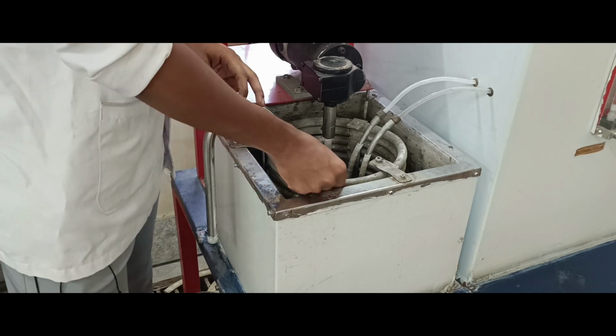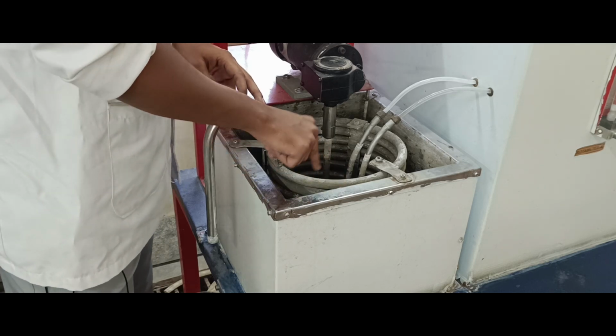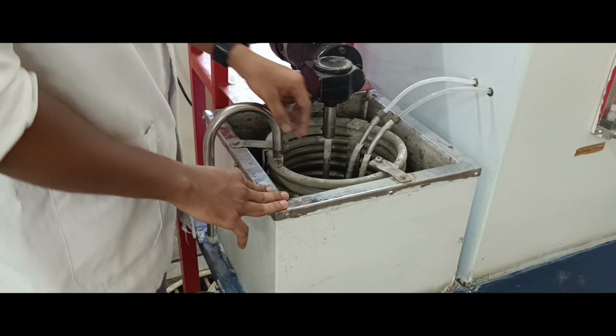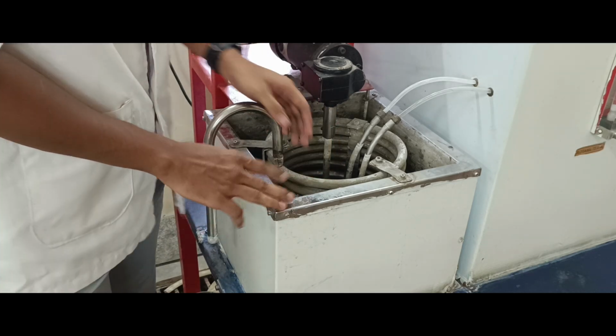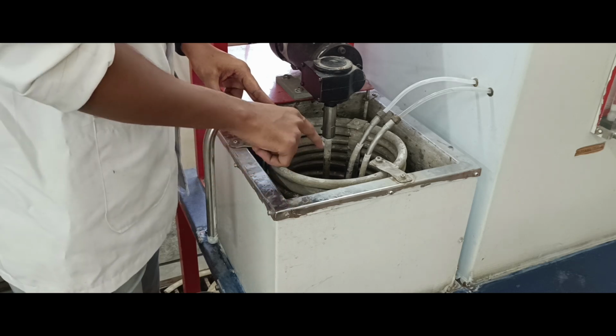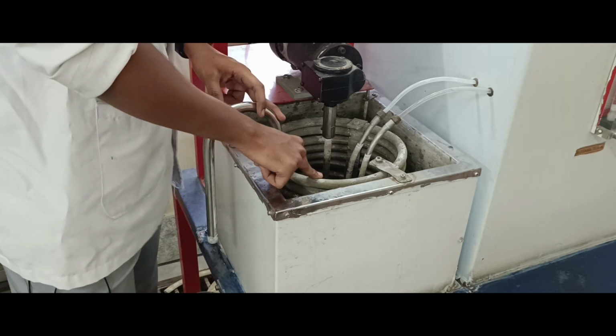PFR is made of cylindrical pipe and thus this PFR is coiled to reduce the floor area. As you can see, the PFR is coiled so as to manage the space and reduce the space. Then the reactants react inside the PFR.